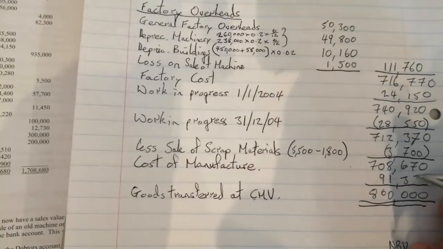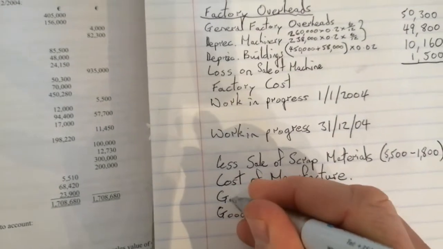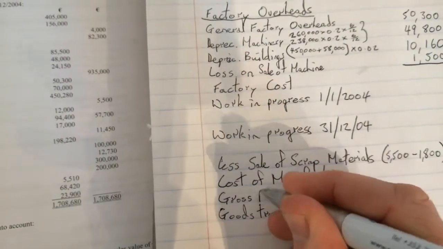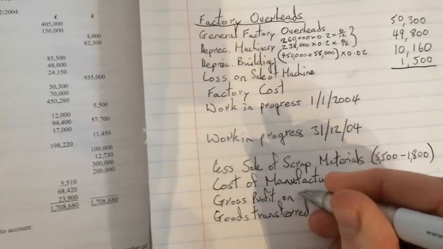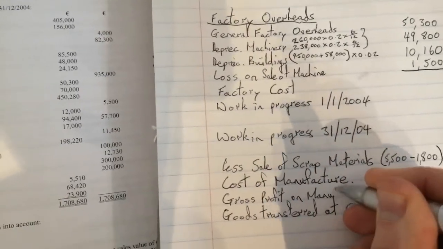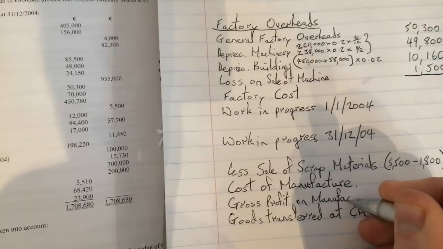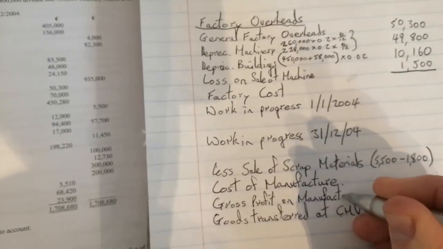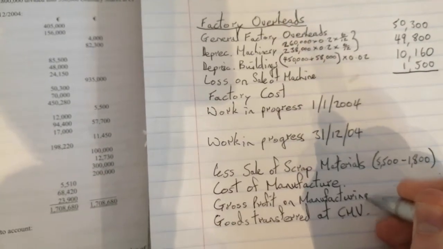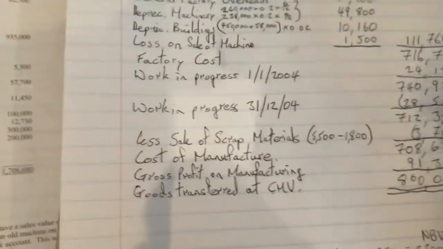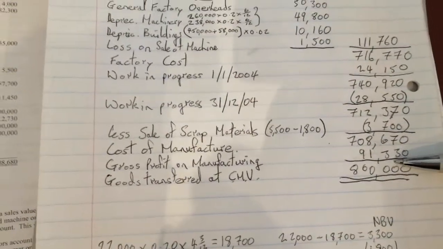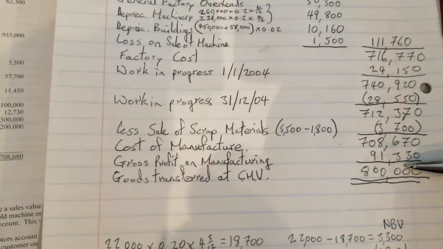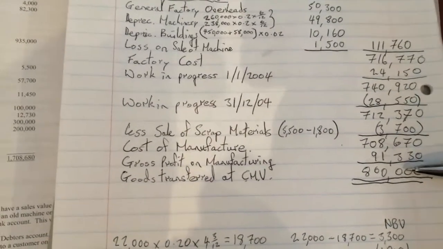Okay, and we call that gross profit on manufacturing. They like to say manufacturer in one of the exam papers. But if you just put profit on manufacturing as well, that will be fine.